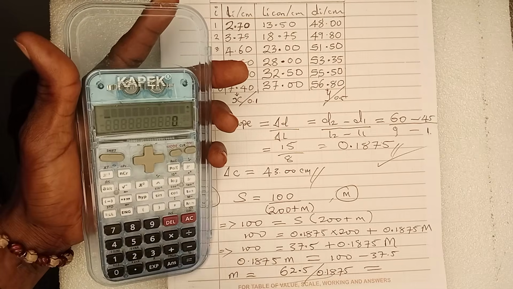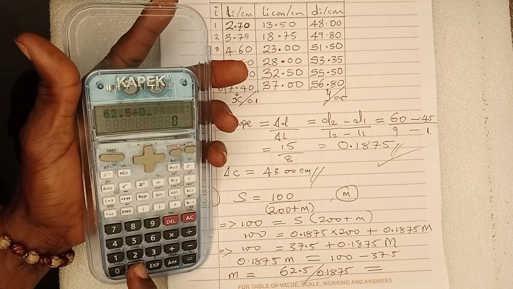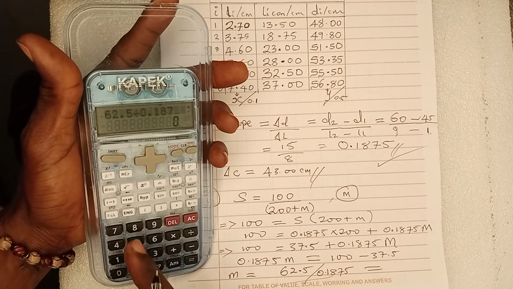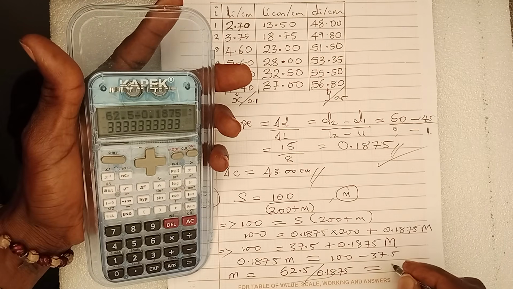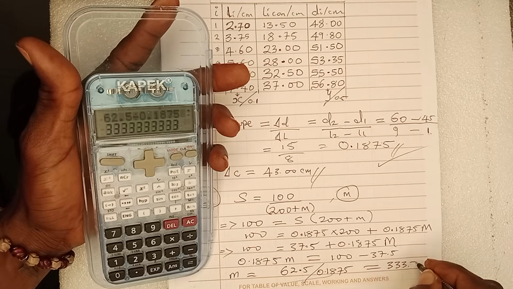Do that correctly. We have 62.5 divided by 0.1875. And that will give us 333.3.